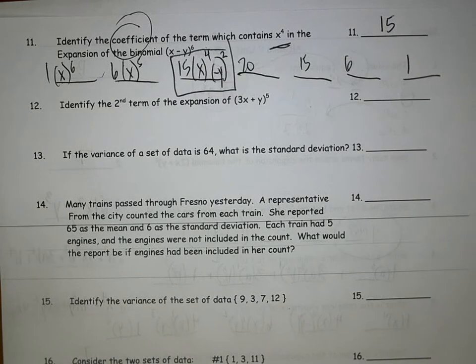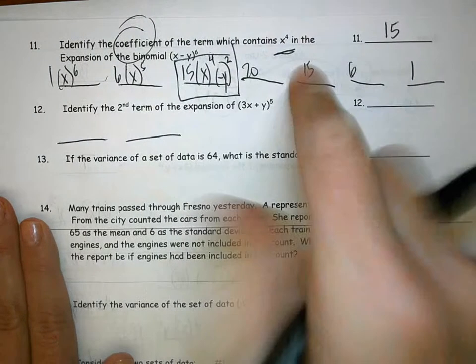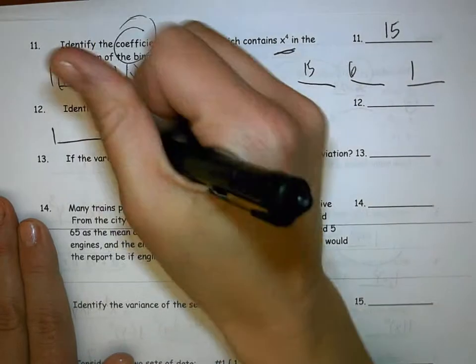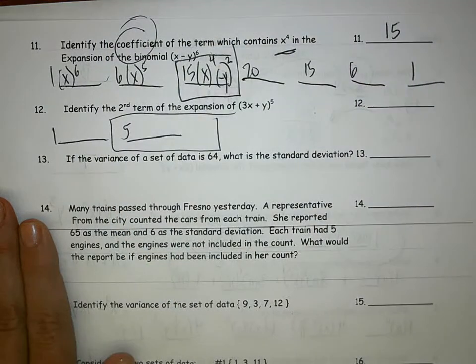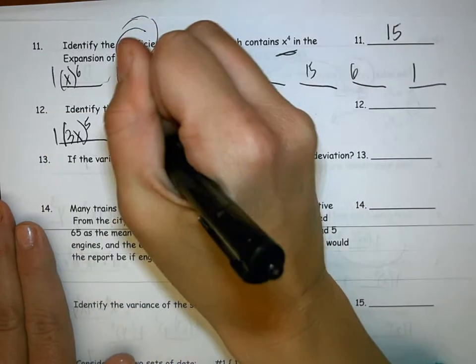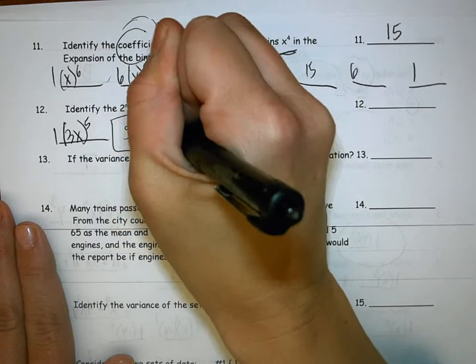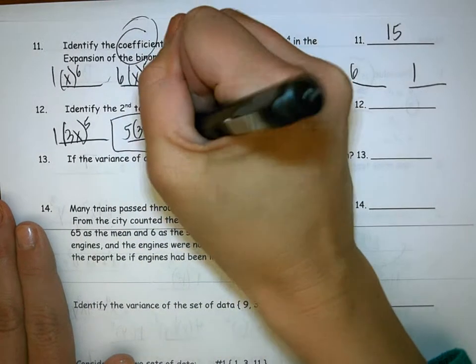Number 12, identify the second term of this expansion. So we have 2 terms. The numbers here would be 1 and then 5. Did you have a question? Is it 3x to the 4? Okay, so this would be 3x to the 5th, which means this is going to be 3x to the 4th. And then we're going to end up having y to what power?